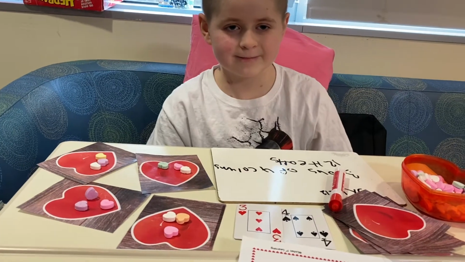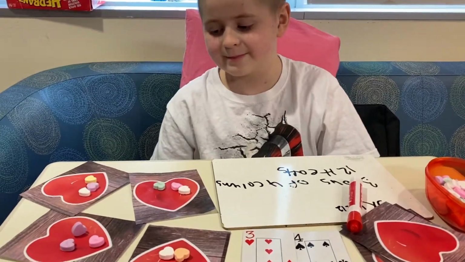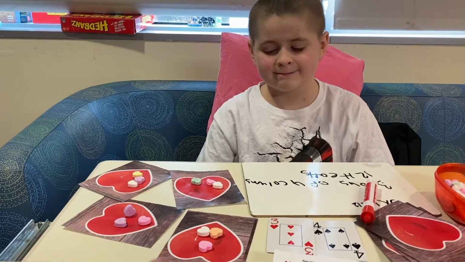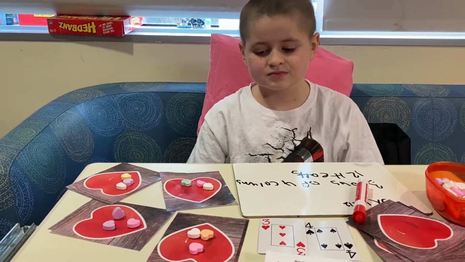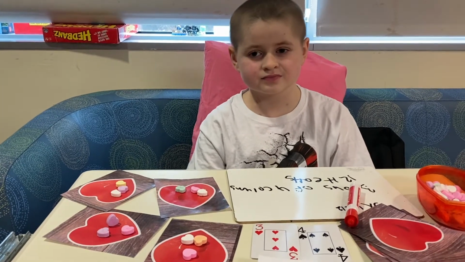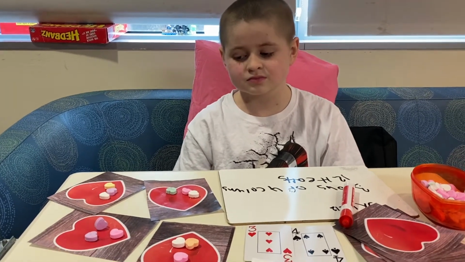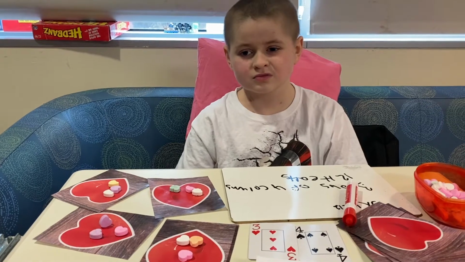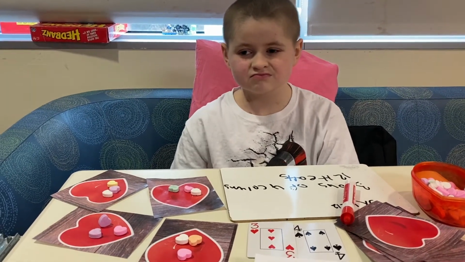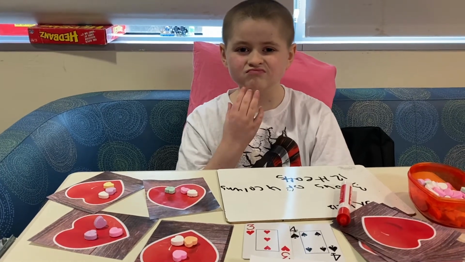So here I might have 4 kids each get candy dishes, but how many hearts do they each get this time? 3 hearts. But what happens if I had 3 kids? How many hearts did they get the first time? 4. So they would get fewer kids, more candy.